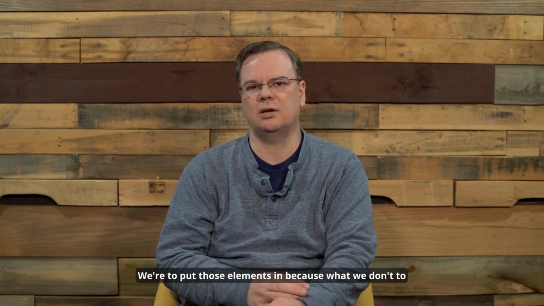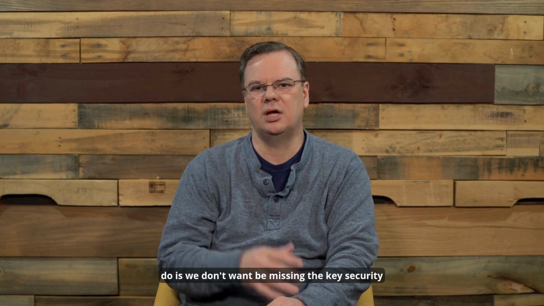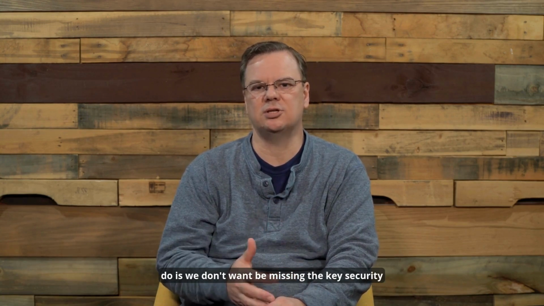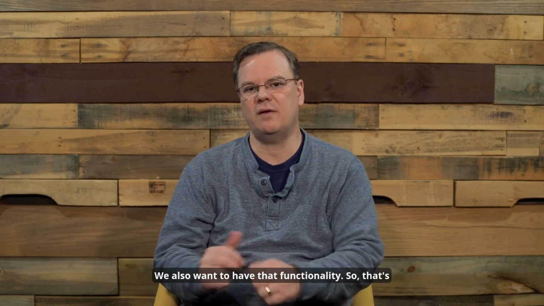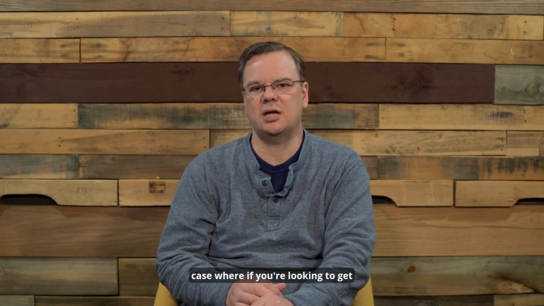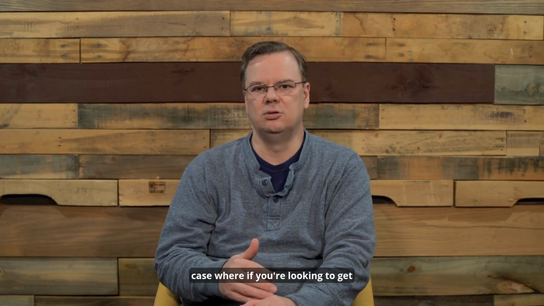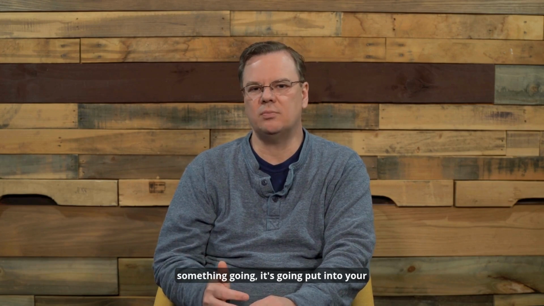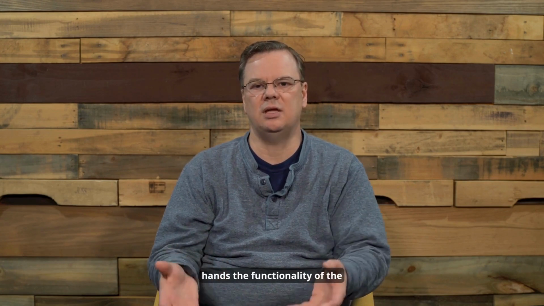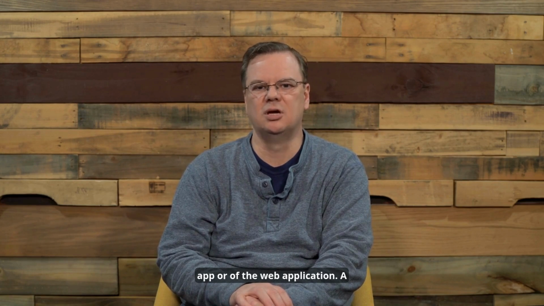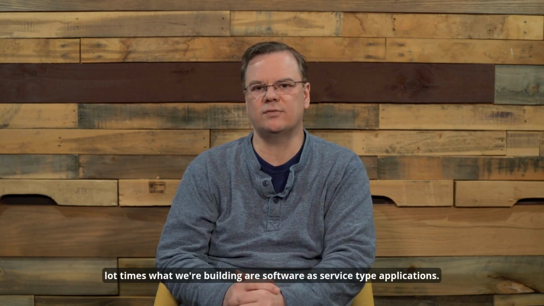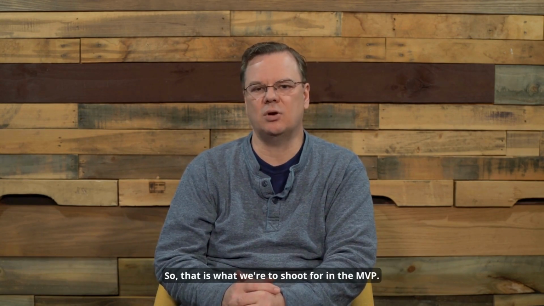We're going to put those elements in because we don't want to be missing the key security elements when rolling out an MVP, but we also want to have that functionality. A lot of times what we're building are software as a service type applications. So that is what we're going to shoot for in the MVP.